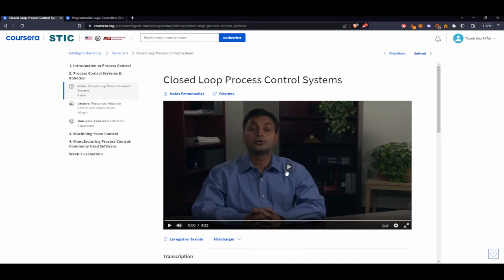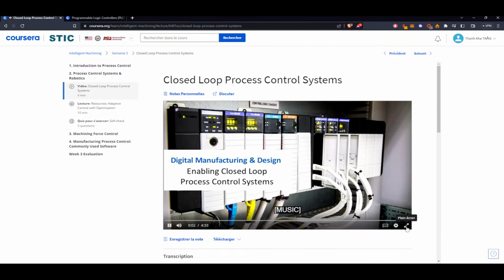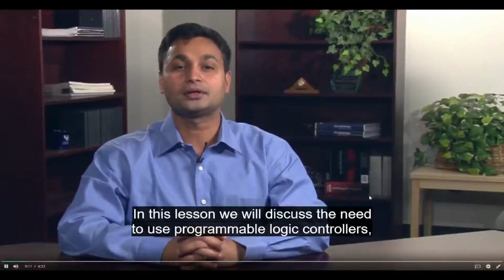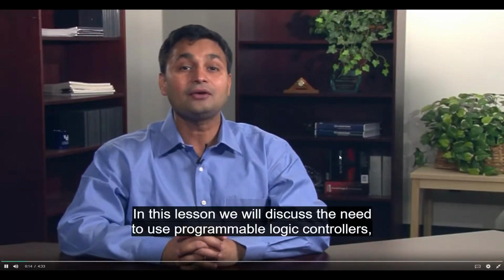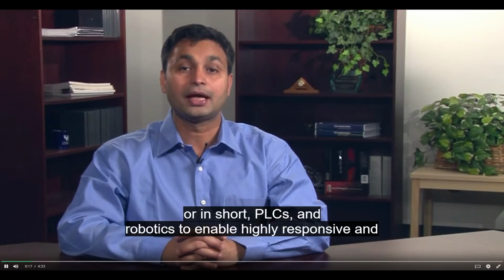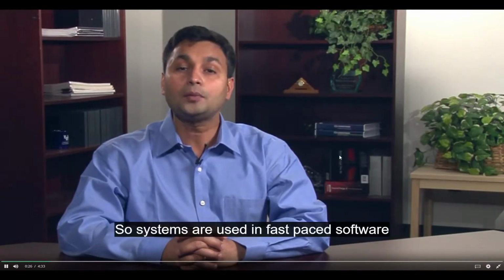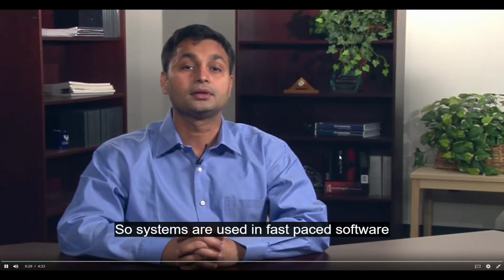Closed-loop process control system. Welcome to lesson 2. In this lesson, we will discuss the need to use programmable logic controllers, or in short, PLCs, and robotics to enable highly responsive and reliable closed-loop process control systems. Such systems are used in fast-paced shop floors that are the hallmark of distributed manufacturing enterprise networks.